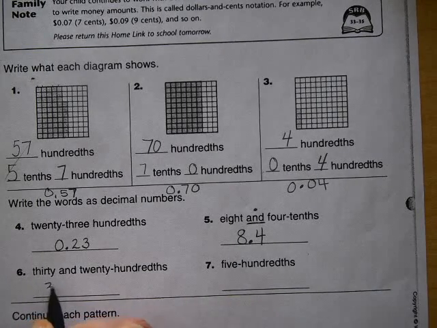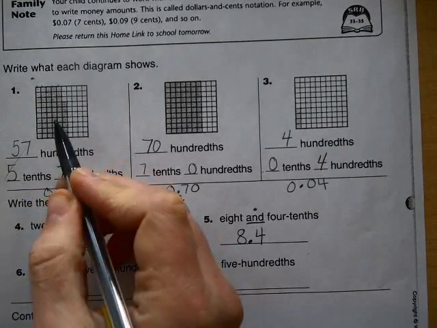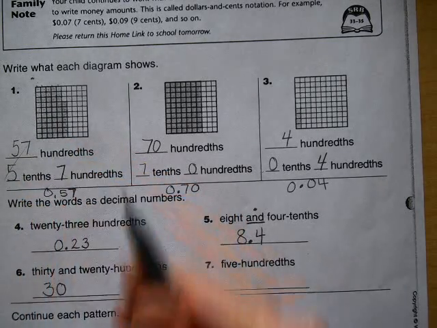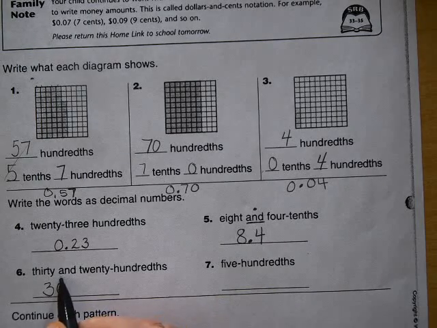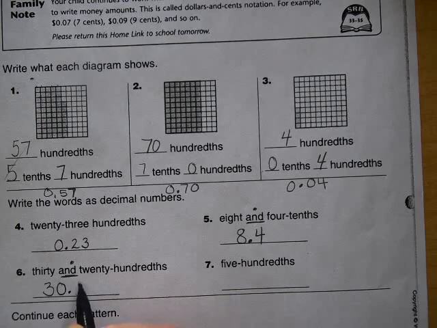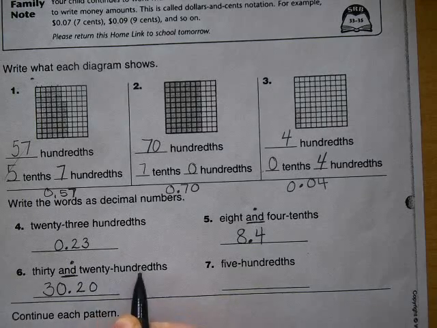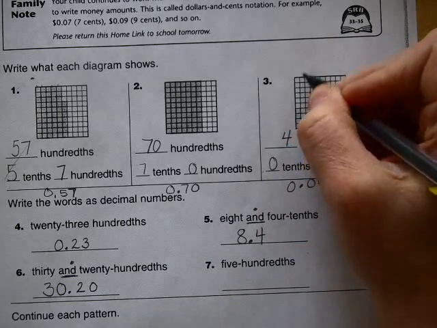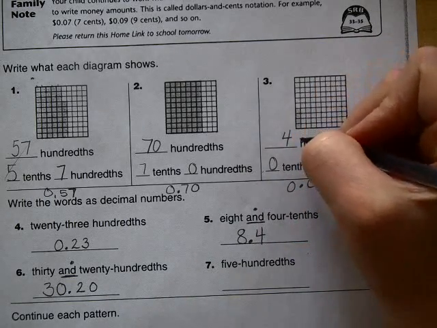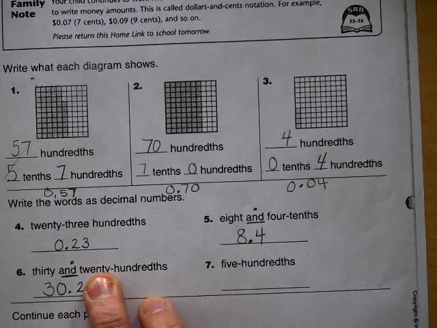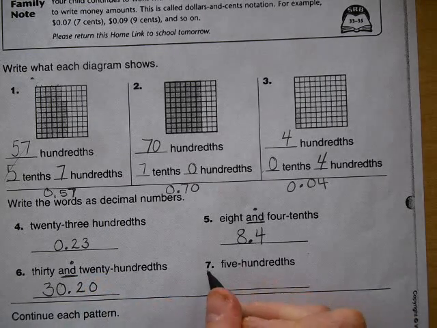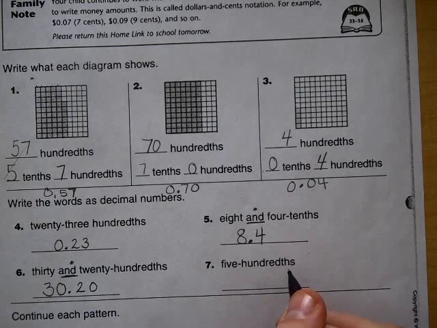Well, 30 is like having 30 of these big squares. Okay, it'd be like having 30 of these. So 30 and, remember and is a decimal point, 20 hundredths. 20. Okay, 20 hundredths, that's 20 of those little cubes. And you can see if you were to color in 2 rows, here and here, that would be the same thing as 2 tenths. It's equal to the same thing. 30 and 20 hundredths. And then for number 7 is 5 hundredths.